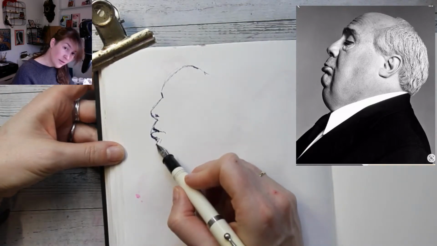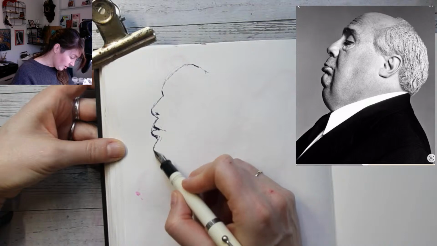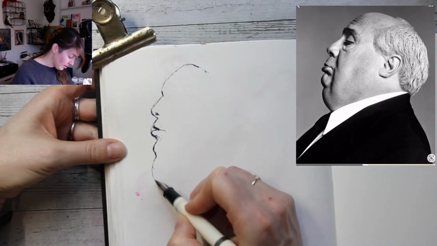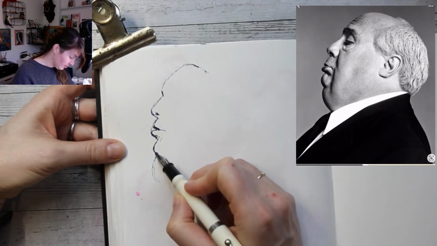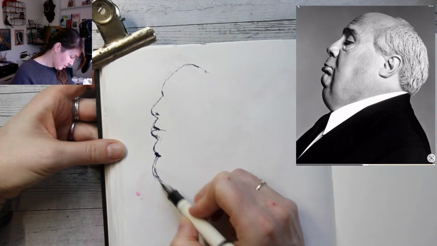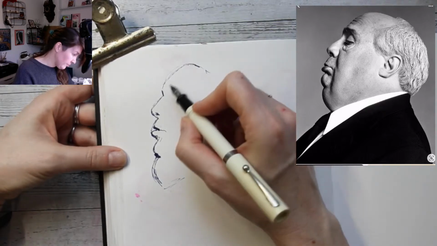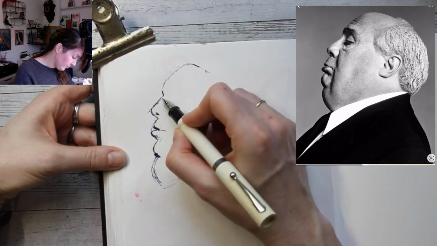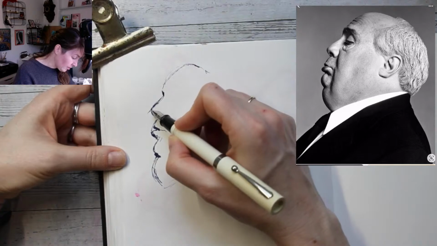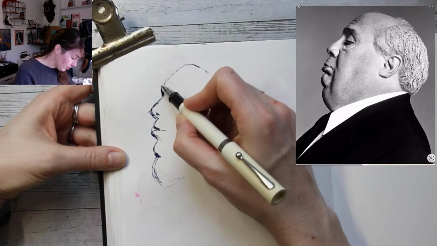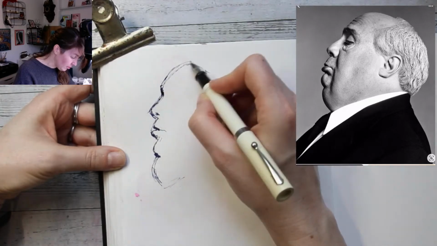So, then this sort of chin. I think my proportions are a little bit off, so the nose needs to be a bit longer.